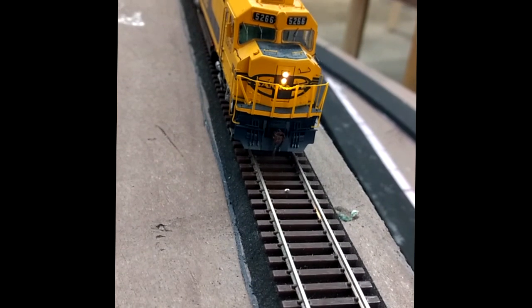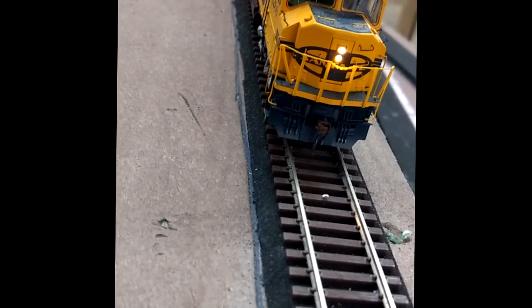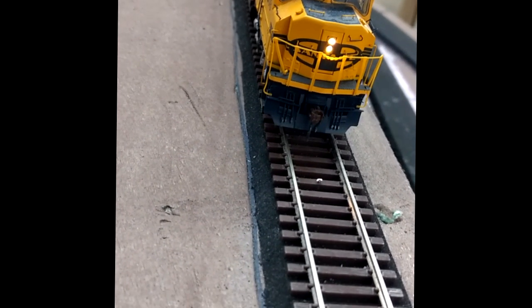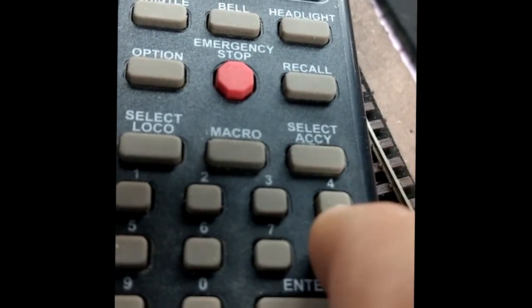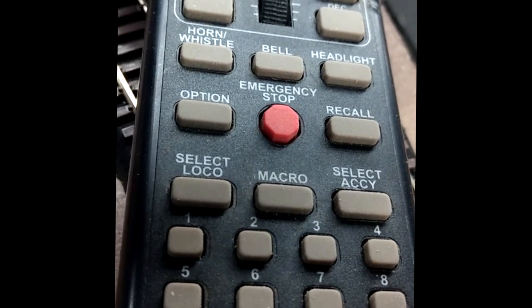Now, if you want to kill your sound altogether, it's function 8, and that will toggle between sound off and sound on. So if you don't want to run the sound, you just hit function 8 right here on the keyboard, number 8, and it will turn your sound on and off.